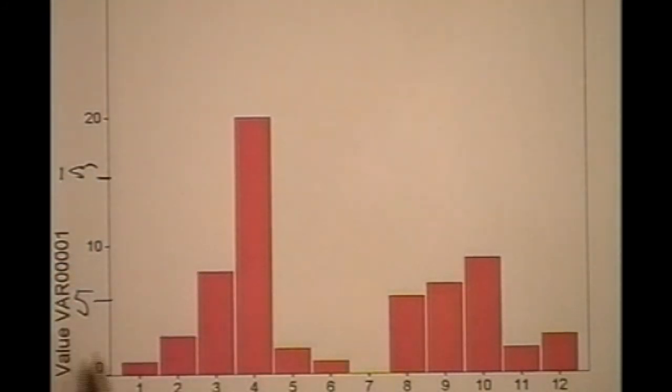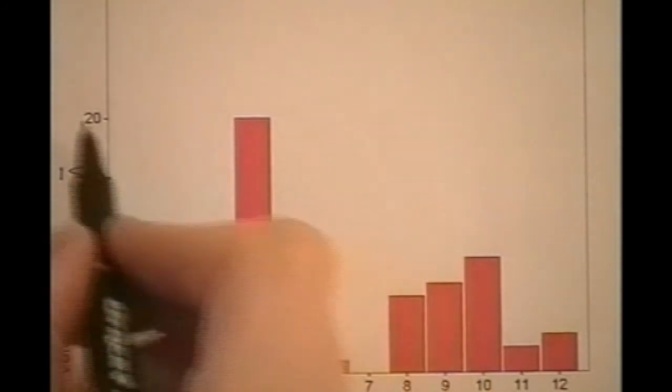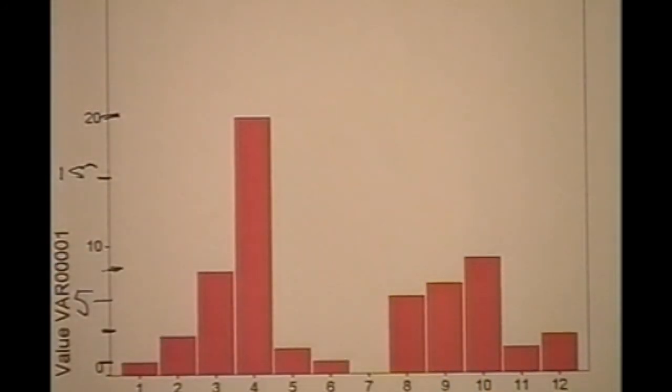So worker 1, it looks like, lost 1 day maybe from sickness. Worker 2 lost probably 3 days. Worker 3 lost about 7 days. Worker 4, dear me, lost 20 days from sickness. So a frequency count is putting people or results into particular categories. In this case, each category is a single worker, and working out how many times a particular thing we're measuring falls into that category. So a frequency count is normally expressed as a bar chart, something like this.